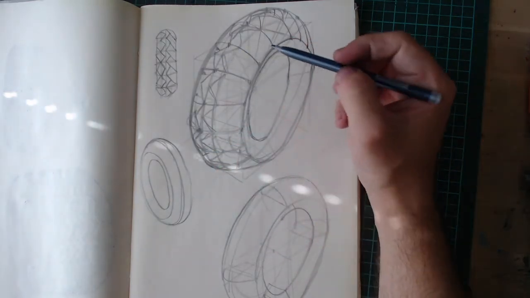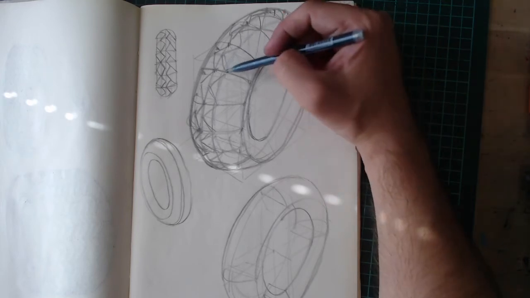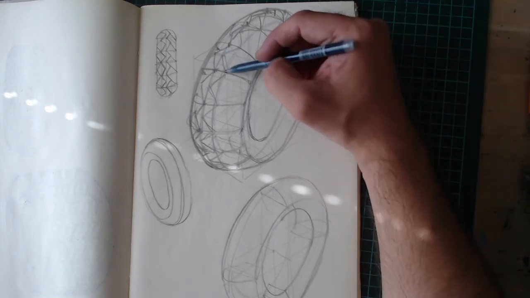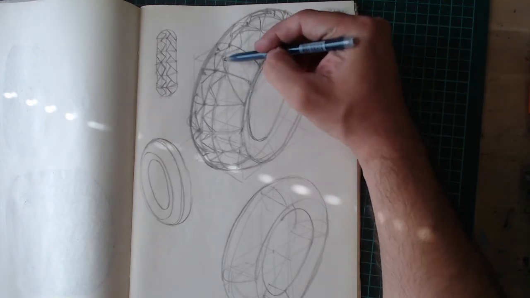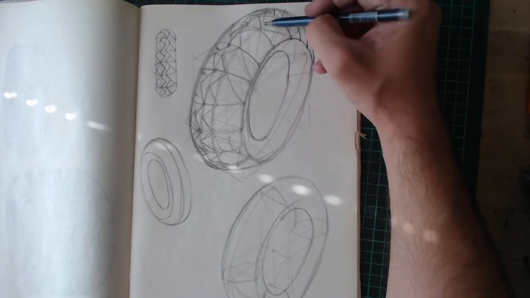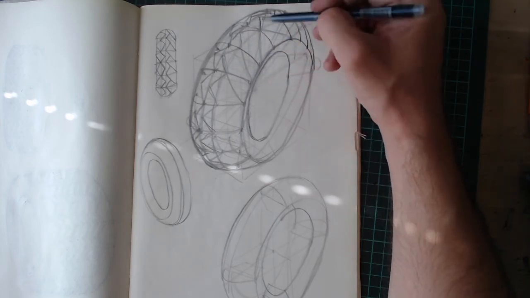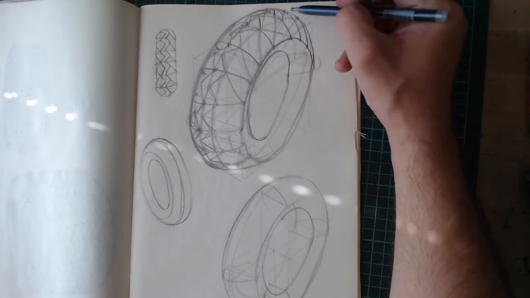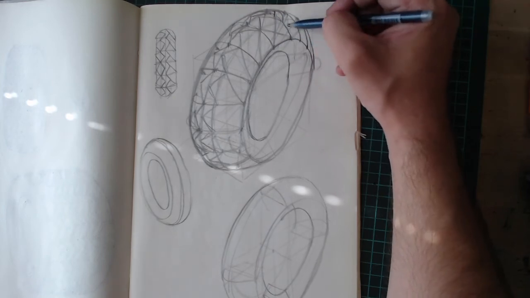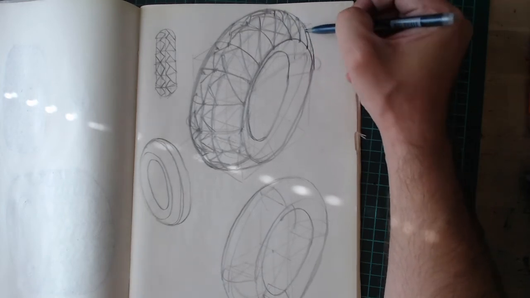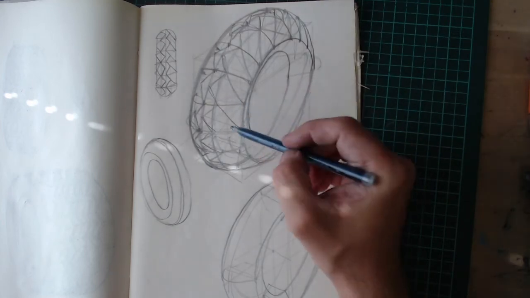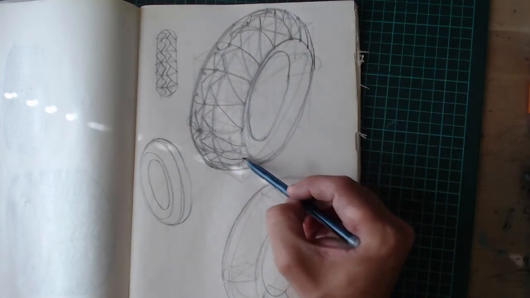And we kind of keep this line to here. This line to here. This line to here.